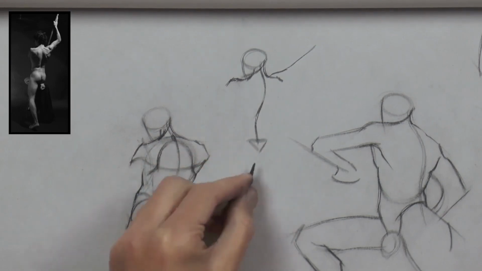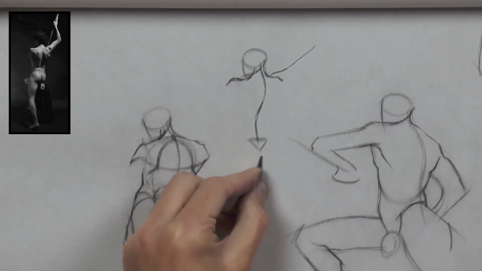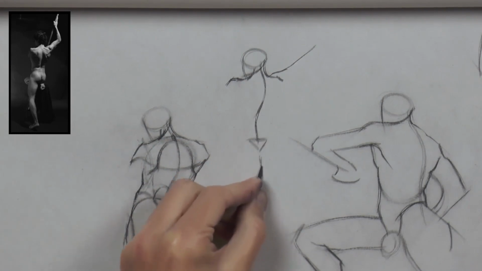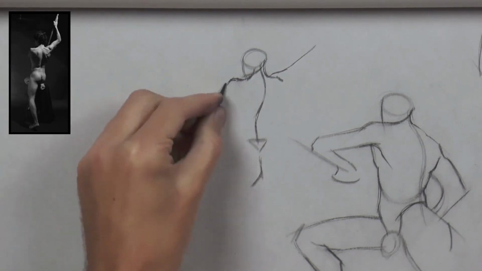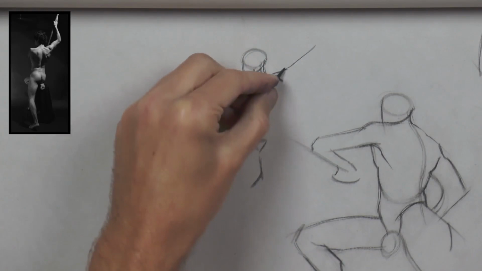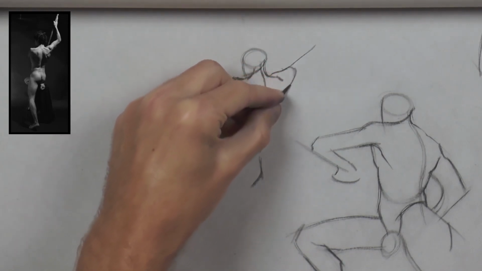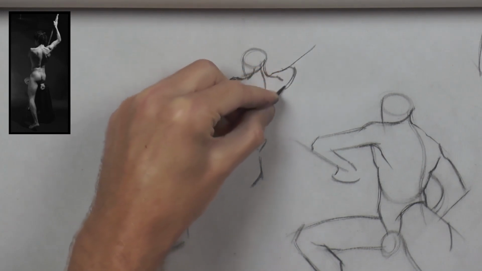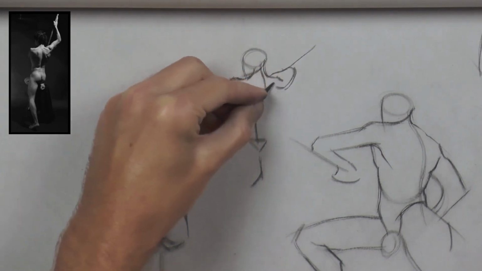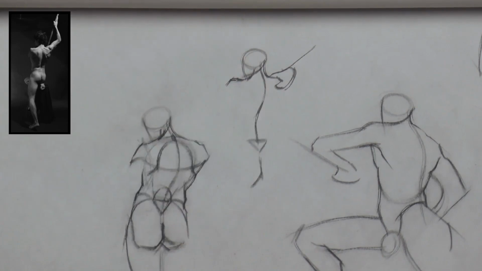Think about where the sacrum is going to sit. And down to the glute. This shoulder is coming up and wrapping around. Like that.